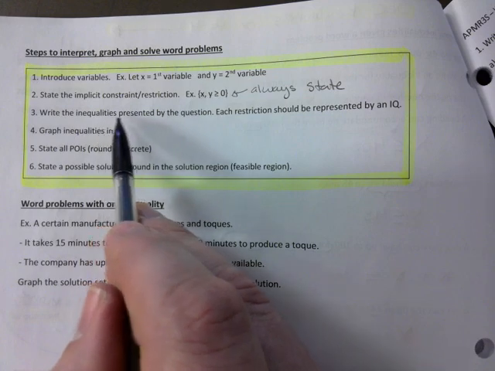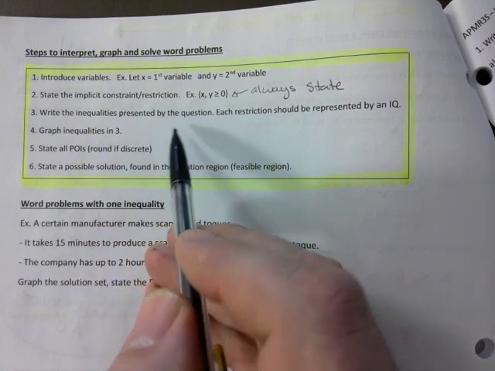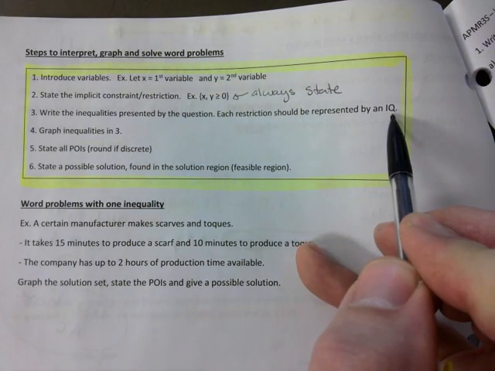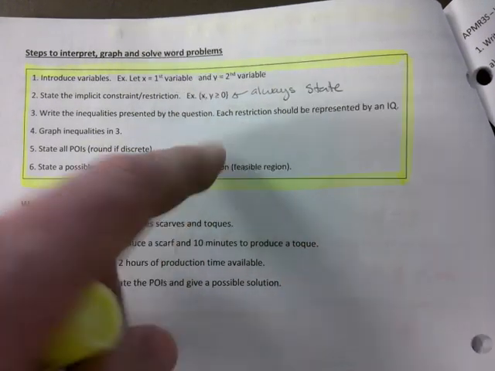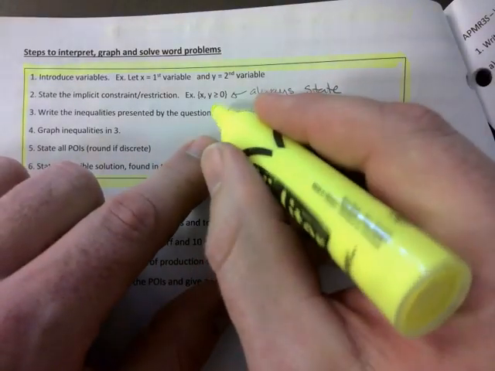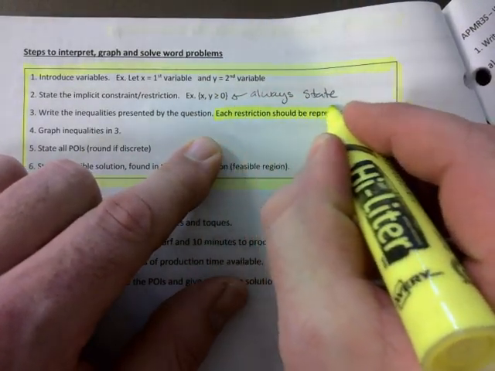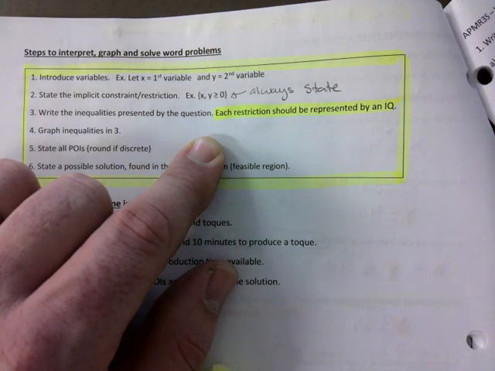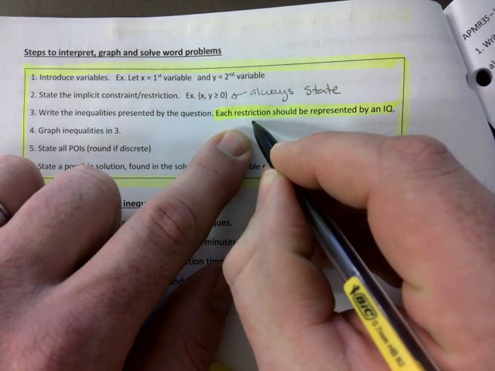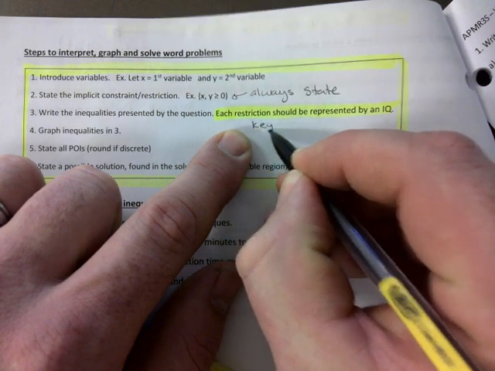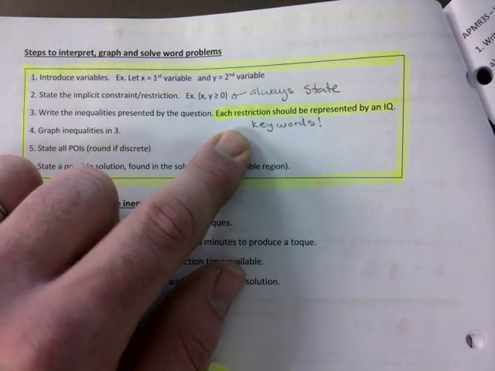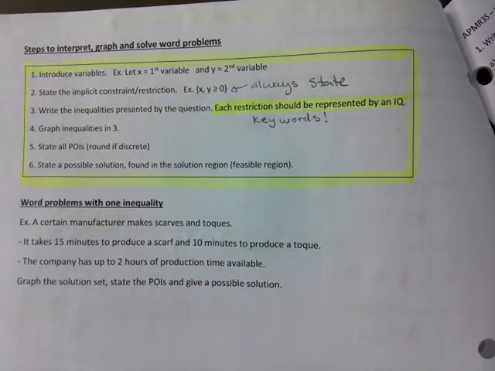Next, write the inequalities presented by the question. Each restriction should be represented by an inequality. Right? This is very important here. Each restriction should be represented by an inequality. How do you know there's a restriction? I would say look for keywords. Okay. Look for keywords. That's going to give it away. It's like, oh, there's a restriction here. Okay.